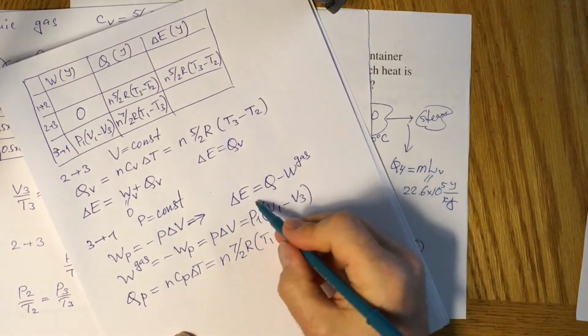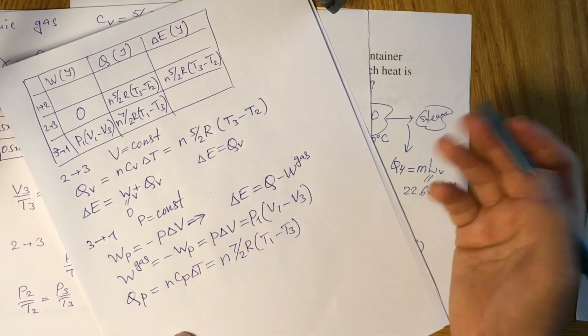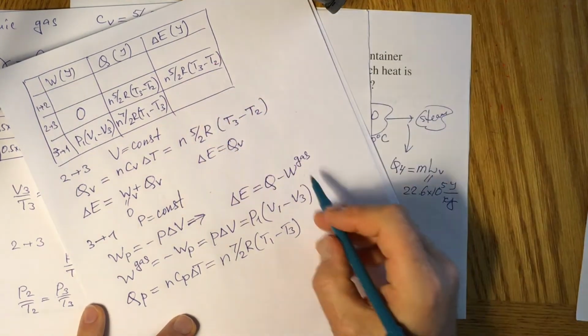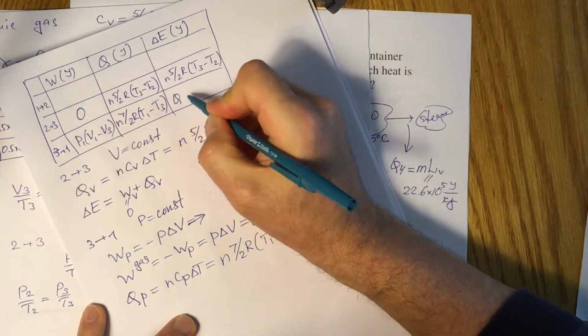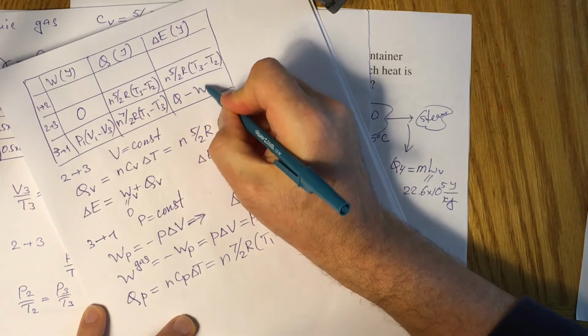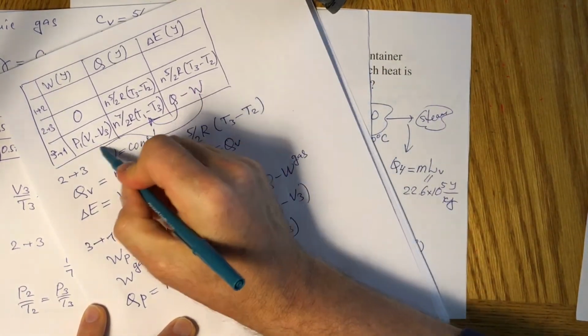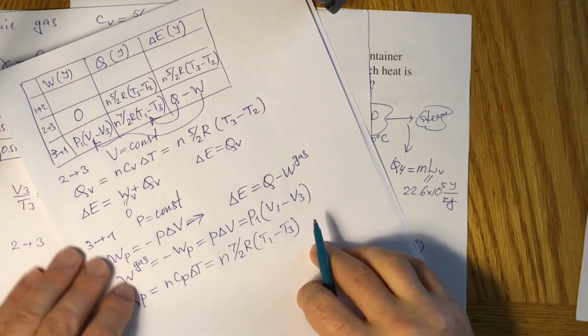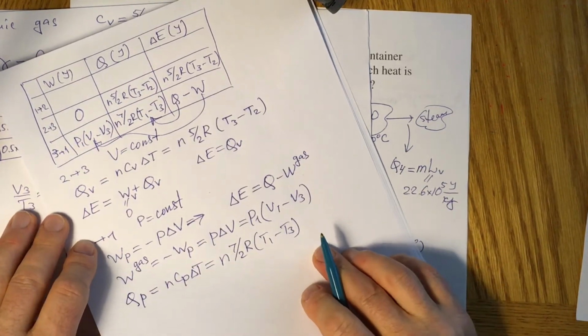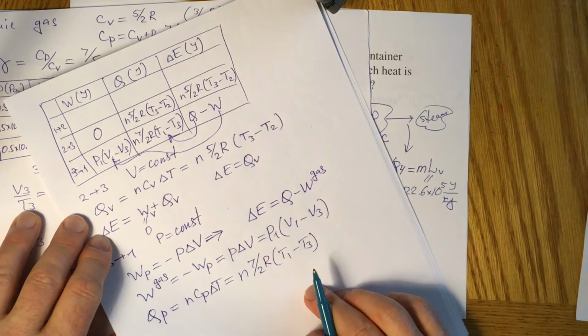And delta E is Q minus work. So we have here Q minus work, in our case done by the gas. Q is from the second column and work from the first column of this table. We completely filled 2 rows.